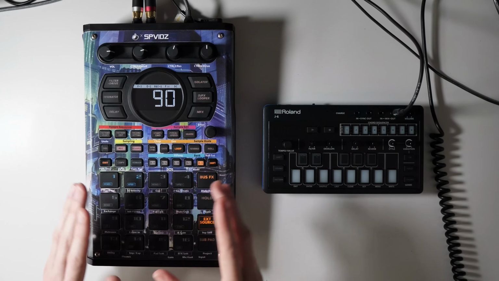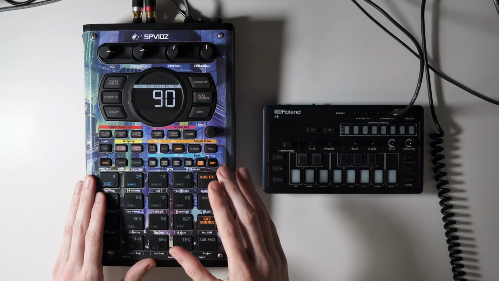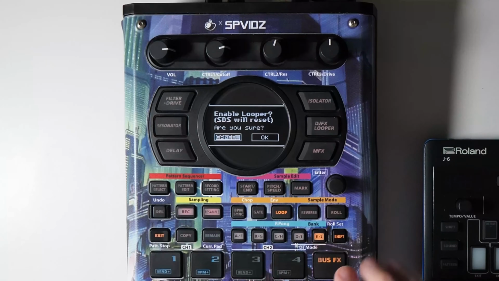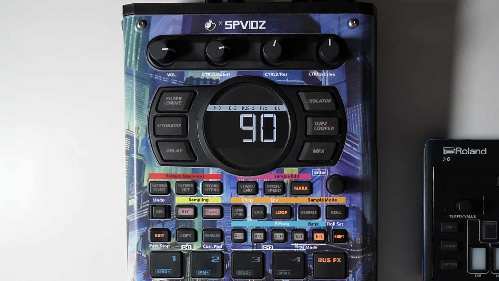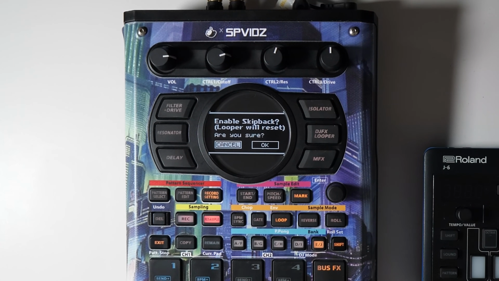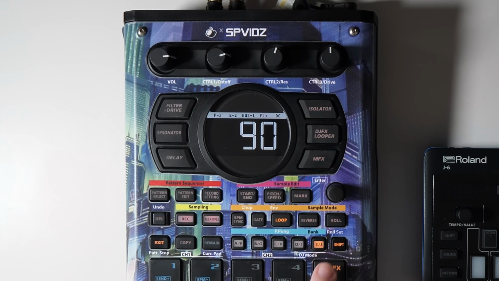You can flick between either one of them whenever you want with this little shortcut. It's really easy. You just hold shift and press the value wheel, and you can see here on my screen it says enable Looper, SBS will reset, which is skip back, and you can just press OK. If you want to go back, you just do exactly the same again. Enable skip back, Looper will reset, OK. So you're going to lose your data if you flip between them, but that's how you do it.